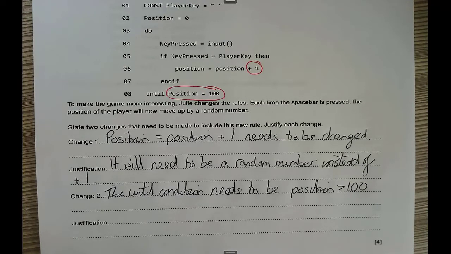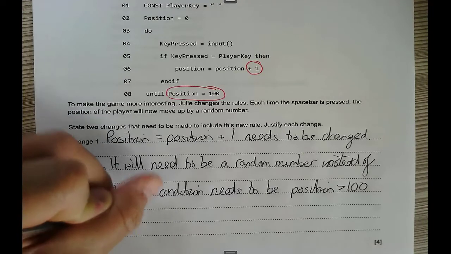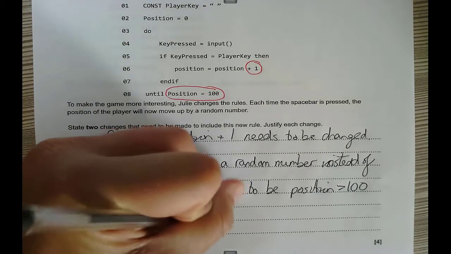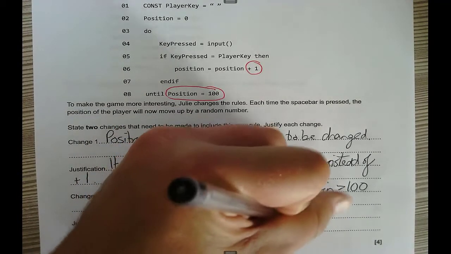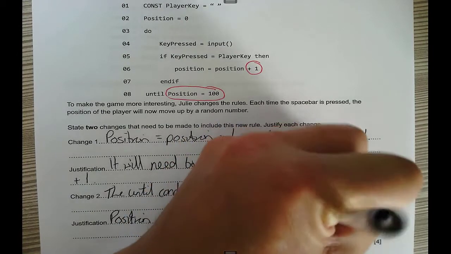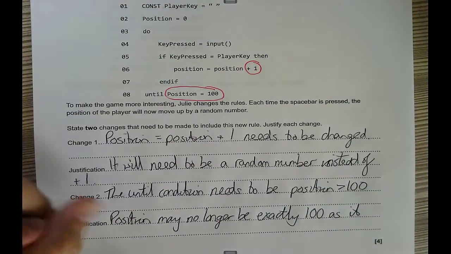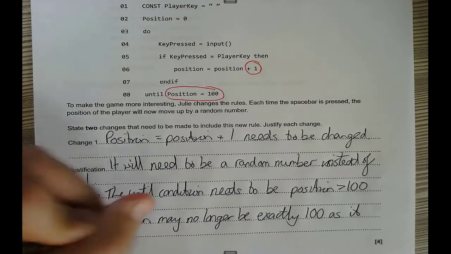Alright, and why is this? Position may no longer be exactly 100 as it increases by a random number.